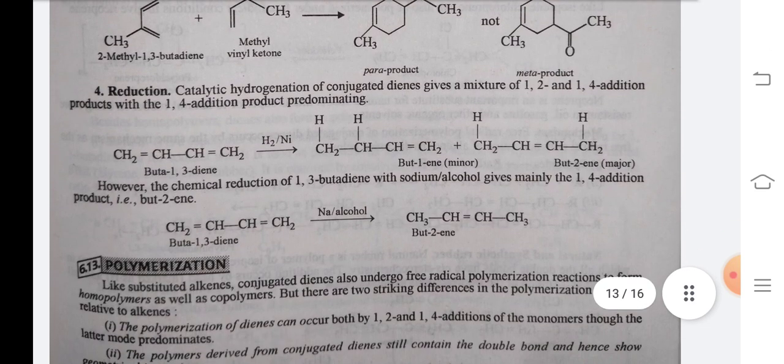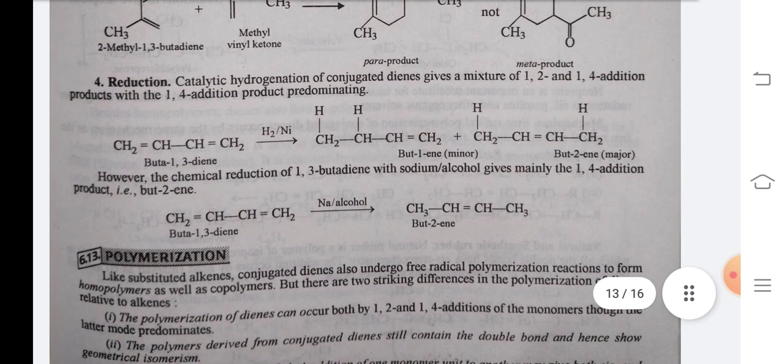Fourth, reduction. Catalytic hydrogenation of conjugated dienes gives a mixture of 1,2 and 1,4 addition products with the 1,4 addition product predominating. However, the chemical reduction of 1,3-butadiene with sodium and alcohol gives mainly the 1,4 addition product.